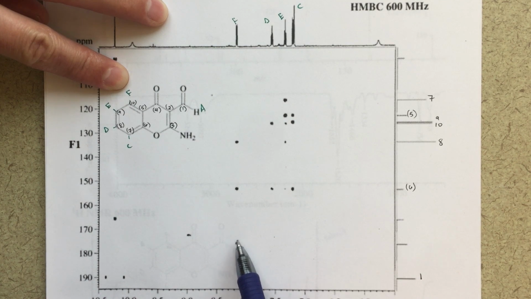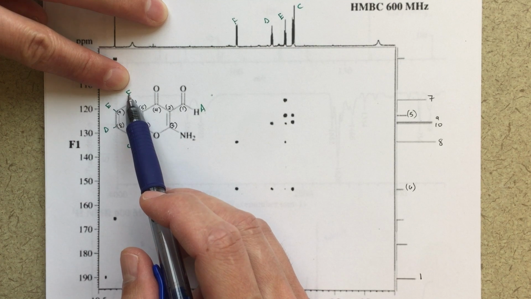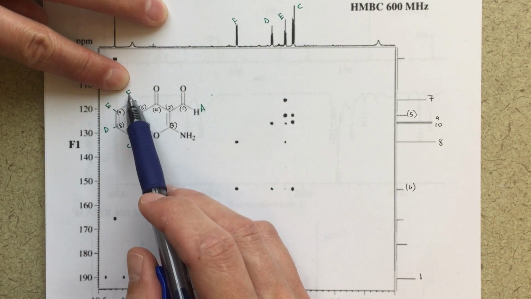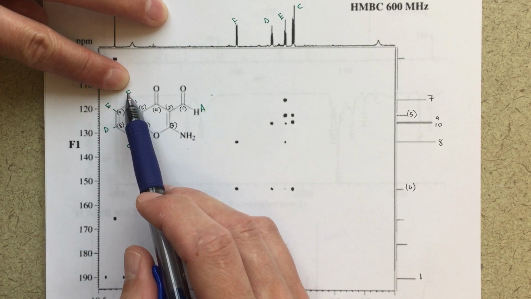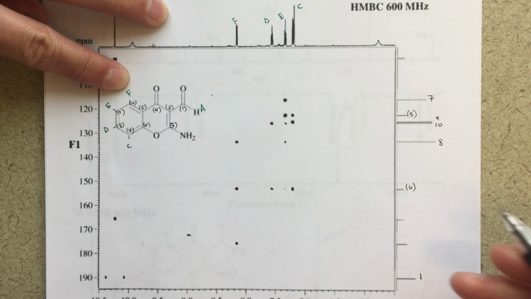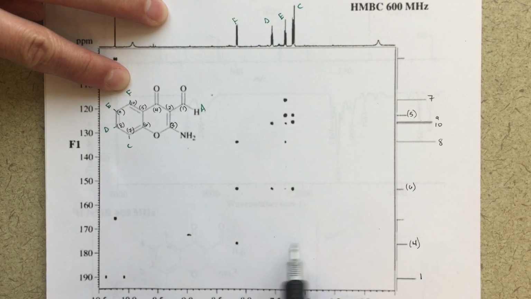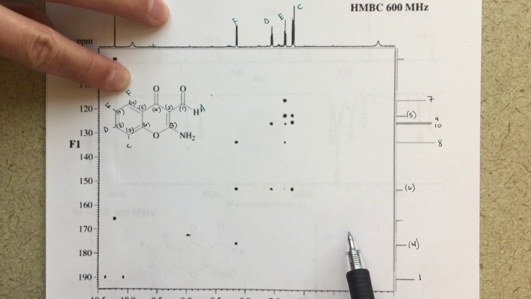So down here, this F proton should correlate strongly with the things that are 3 bonds away. 1, 2, 3, that's this carbon. 1, 2, 3, that's this carbon. 1, 2, 3, that's this carbon. So that's telling me that this is probably carbon number 4. So that's a good piece of new information. I think that it also does make sense. The chemical shift fits nicely.